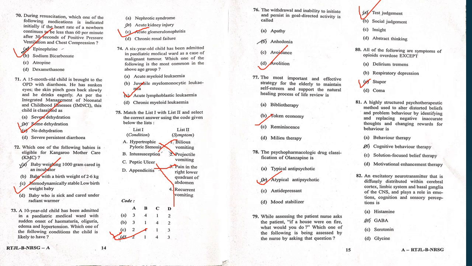A highly structured psychotherapeutic method used to alter distorted beliefs and problem behavior by identifying and replacing negative inaccurate thought and changing the reward. এটা হলো CBT, cognitive behavior therapy. A excitatory neurotransmitter that is diffusely distributed within cerebral cortex, limbic system and basal ganglia of CNS and plays role in emotion, cognition and sensory perception is option C, serotonin.